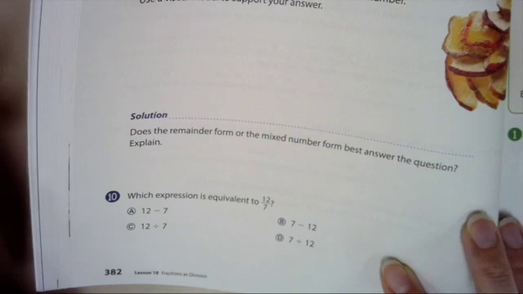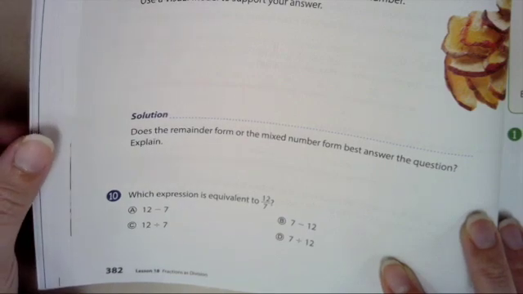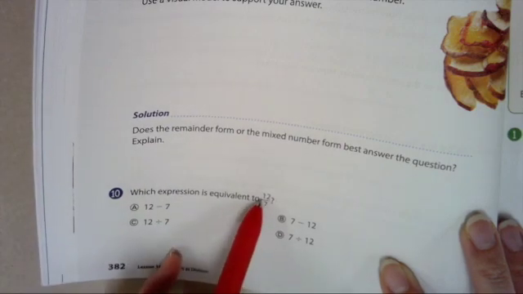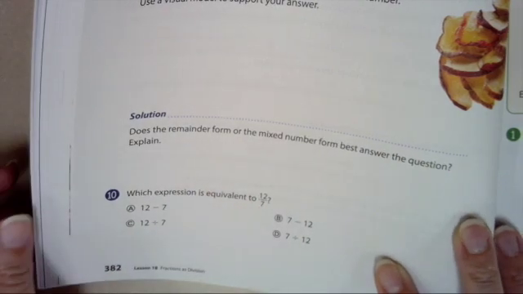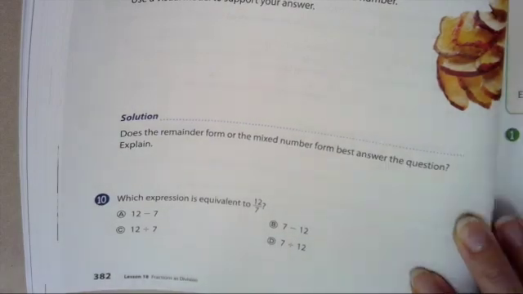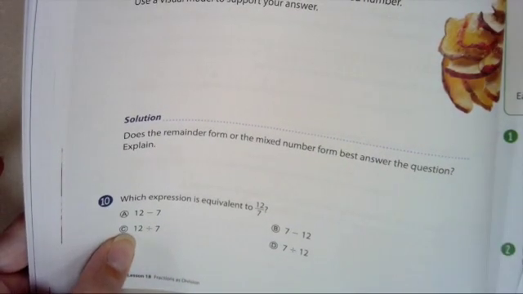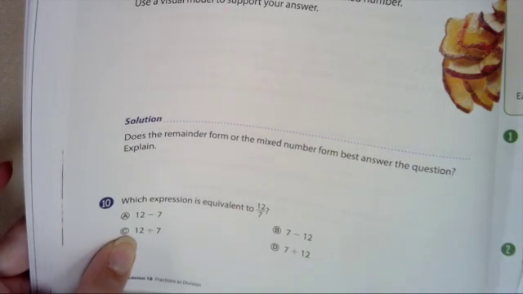Which expression is equivalent to 12/7? 12/7. This line, what does this line mean? That line means divide. So that is 12 divided by 7. Which one says 12 divided by 7? C says 12 divided by 7, so make sure that you bubble in C.